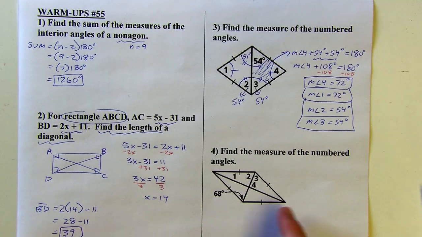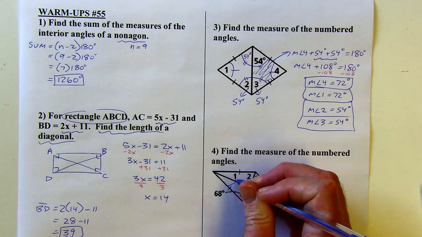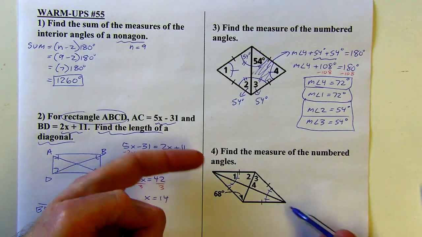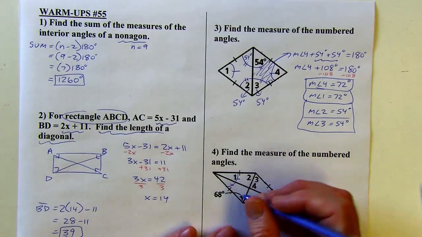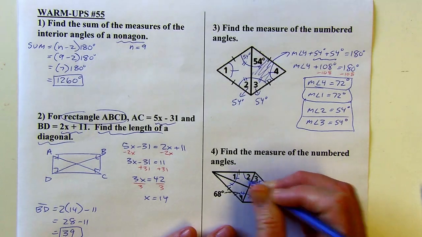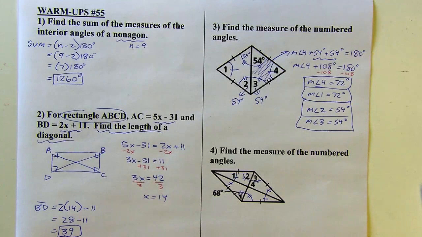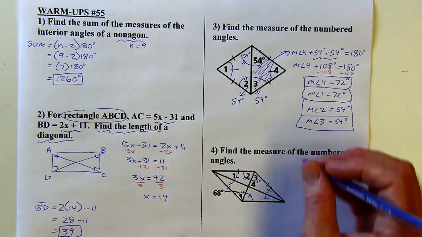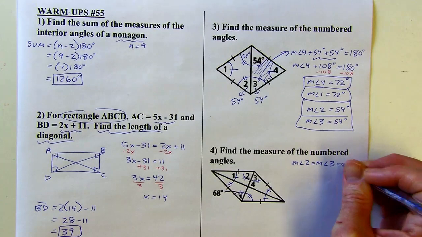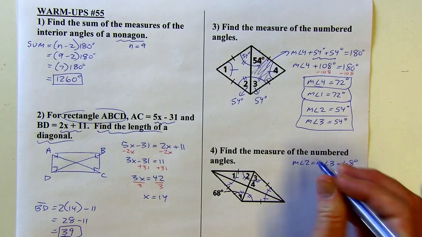Okay. Got another rhombus in this last question. I'm going to approach this in a similar way. Again, the diagonals are going to bisect the corner angles. So these two angles would be congruent, and those two are going to be congruent to these two as well, because they're opposite angles in a parallelogram. Same thing here and here. So I've got angles 2 and 3 then. Those are both going to be 68 degrees. I'm just going to write it like this: measure of angle 2 is equal to measure of angle 3, and those are both equal to 68 degrees.